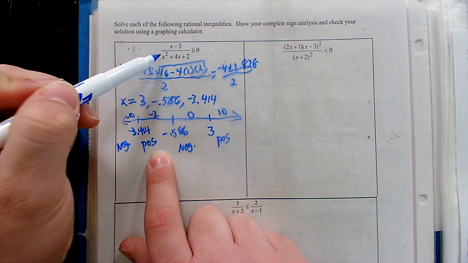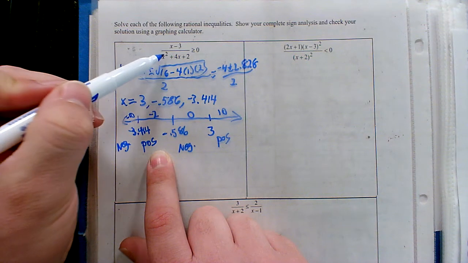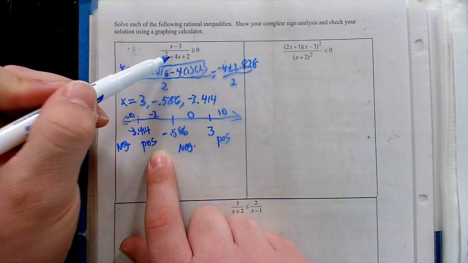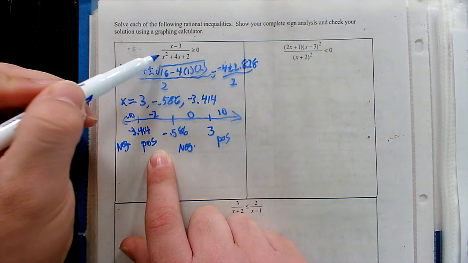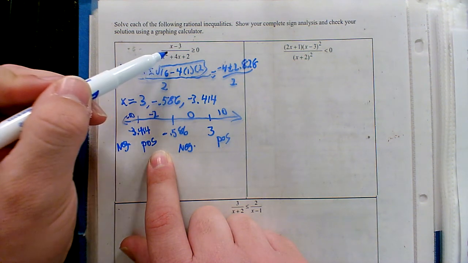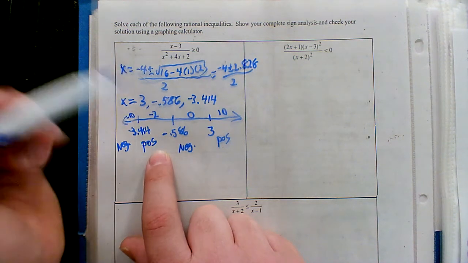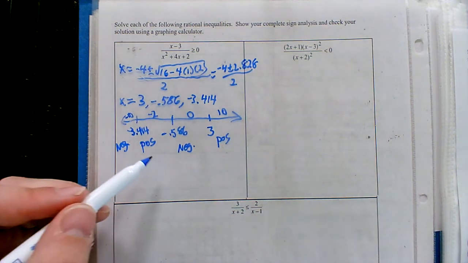So on the bottom, you might have to figure out a number if it's not factored. But negative 2 squared gives me 4. And then negative 2 times 4 would give me minus 8. So 4 minus 8 is a negative. So that would be negative 4 plus 2. That's still a negative value. A negative divided by a negative is a positive.